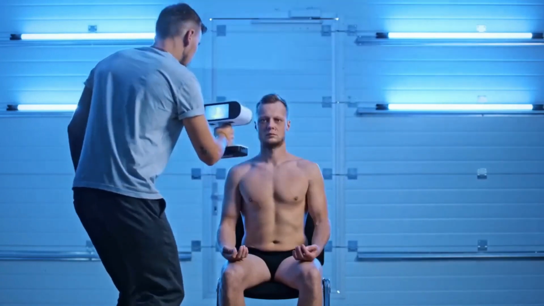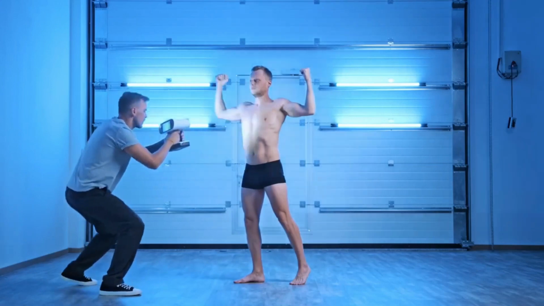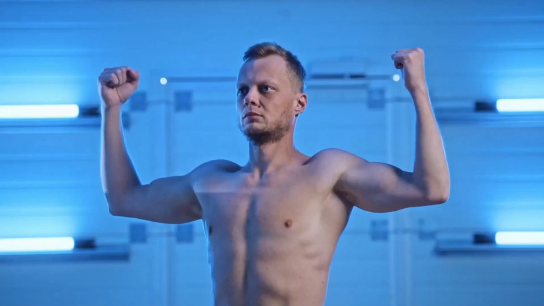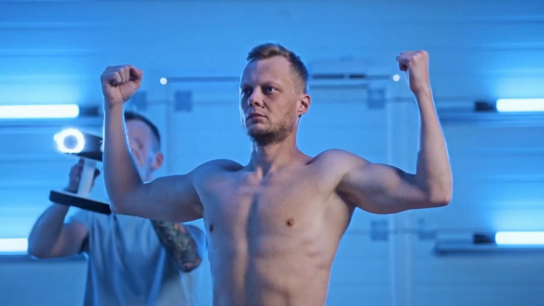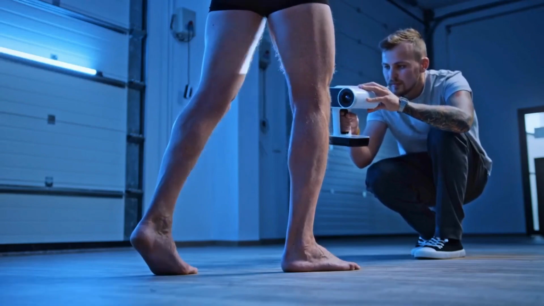If movement during scanning cannot be avoided due to the pose, we suggest making separate scans of areas that are very likely to move. For example, here we have scanned each hand, each arm, each leg separately from the torso and then aligned them afterward.